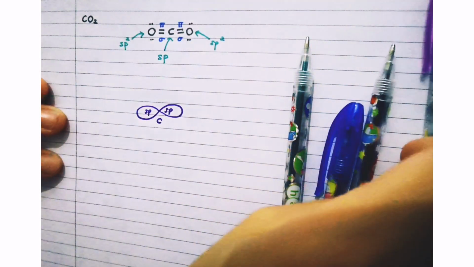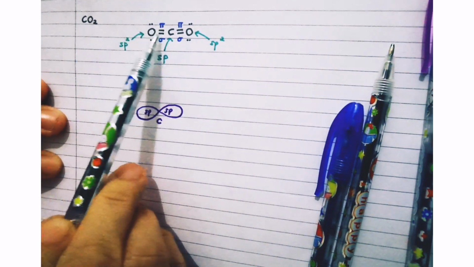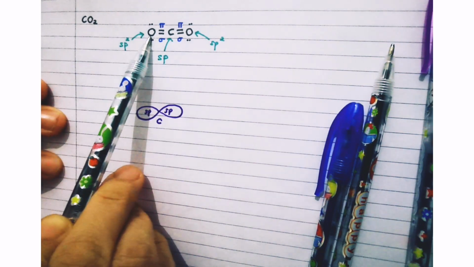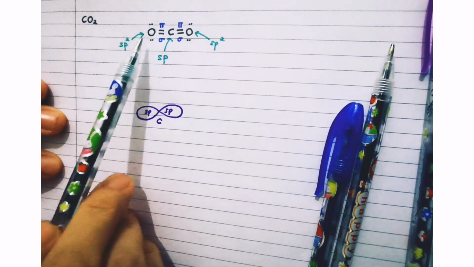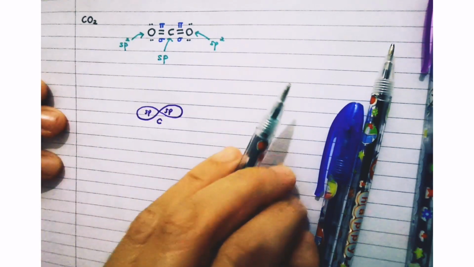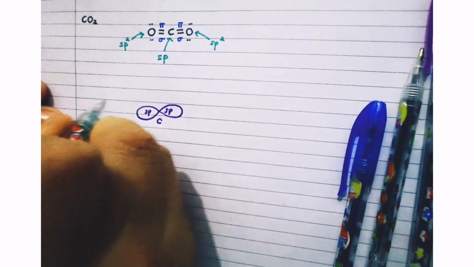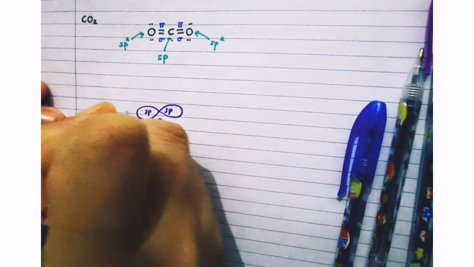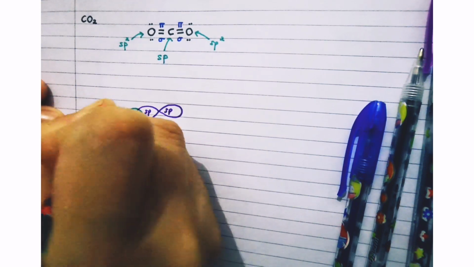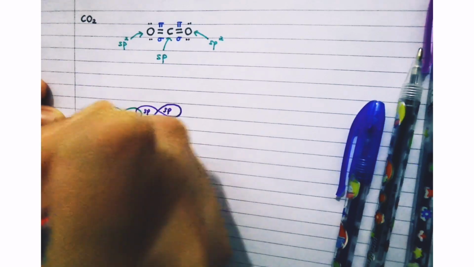Now sp of carbon will form the sigma bond with this O. So for O here, the orbital involved is 2p orbital. Now the 2p orbital, the shape is the dumbbell shape. So we draw it overlapping end to end with oxygen 2p orbital.